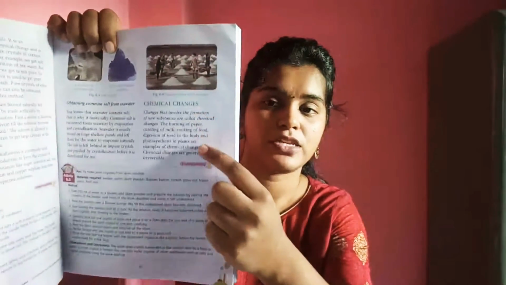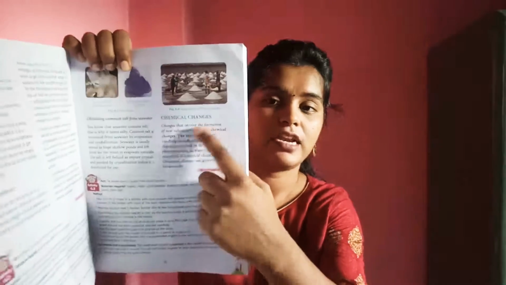Next question. Define a chemical change and list its characteristic. Give 3 examples of chemical change. This question is similar to the previous question. So first the definition, examples and properties for chemical change. And this is on page number 61. Here, just below this picture, you can see the definition and examples.